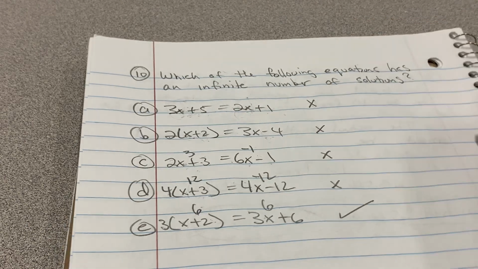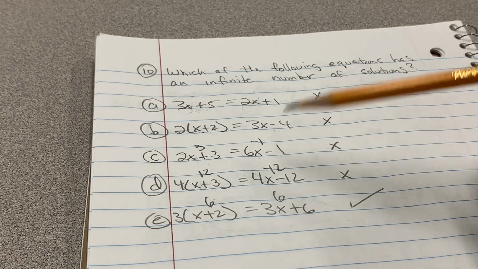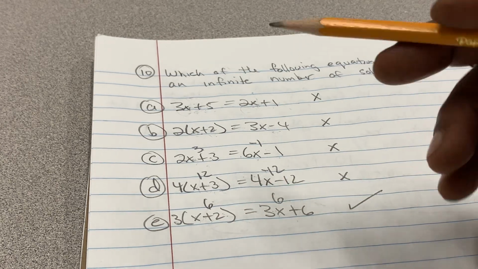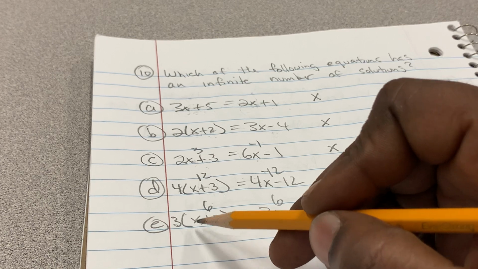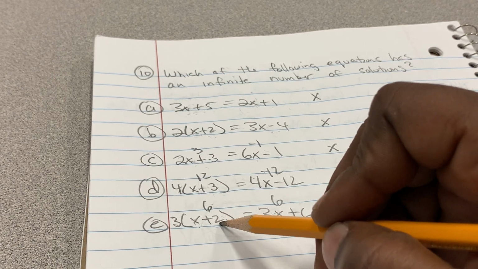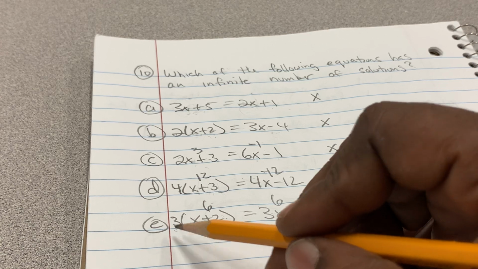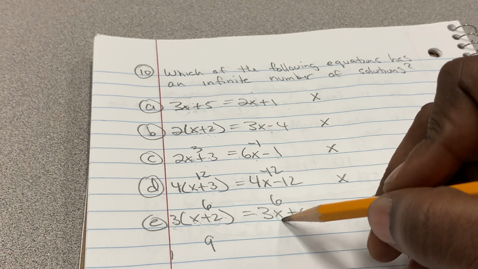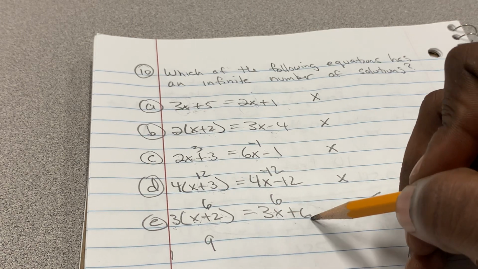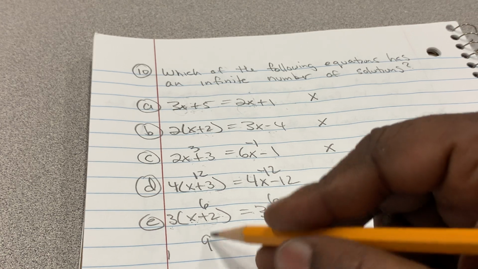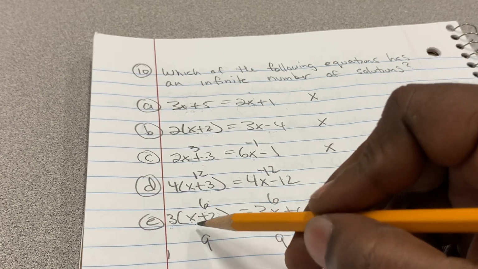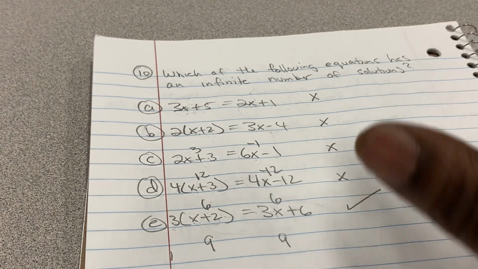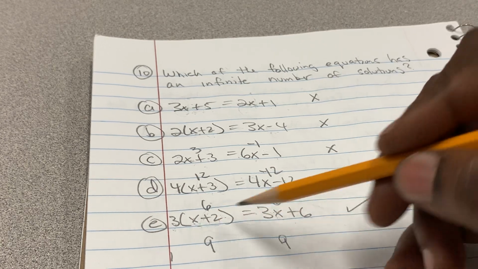And just to add a little extra, when it says infinite number of solutions, that means I can make x any number, but they have to be the same number on both sides. So even if I made x here 1, 1 plus 2 is 3. 3 times 3 is 9. So when I set x to 1, this becomes 9. Now here, 3 times 1 is 3. 3 plus 6 is 9. You see how I got the 6 when I set x to 0. When I set x to 1, I got 9 on both sides. That's just letting me know I can use any number in this world, and I will get the same number on both sides.